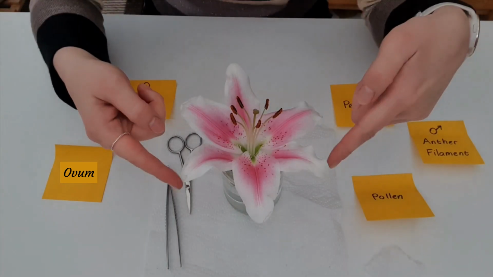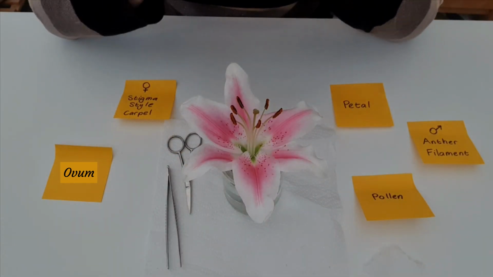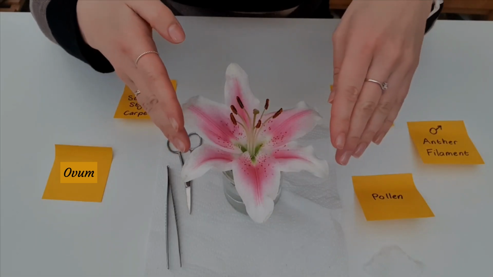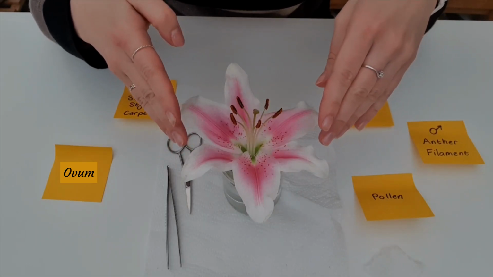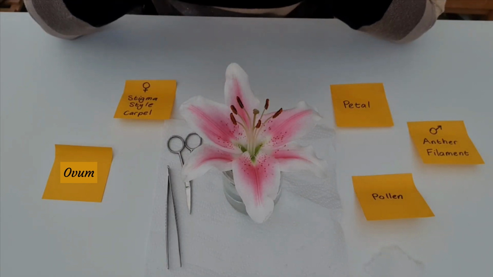So I'm going to use my stargazer lily. I'm using this as an example because it is a large flower and you will be able to see all the parts on the video really clearly, but it is not essential that you use one of these for your dissection should you want to.